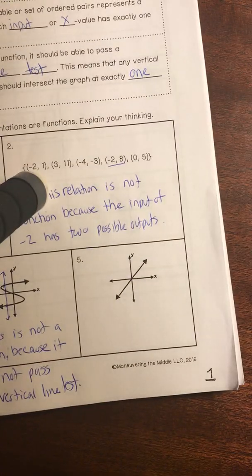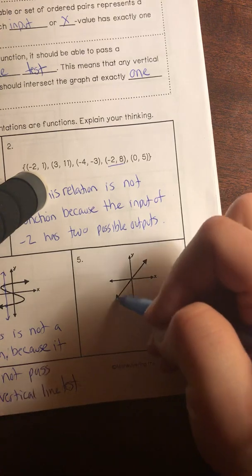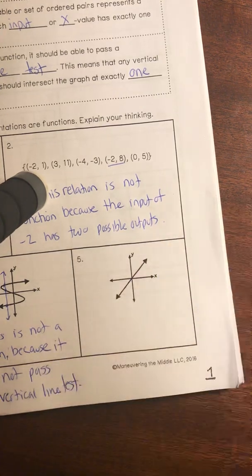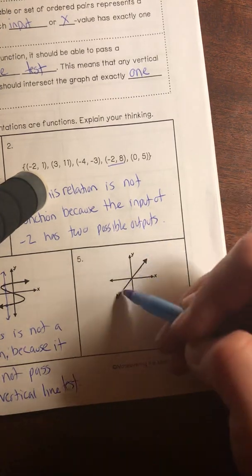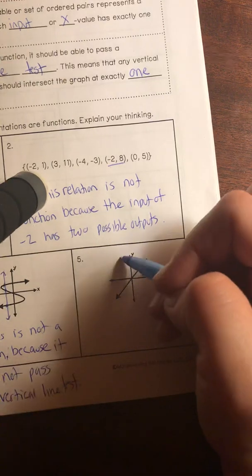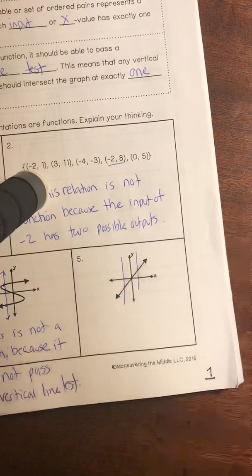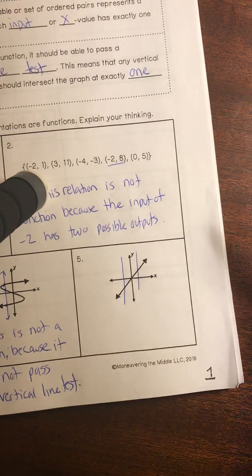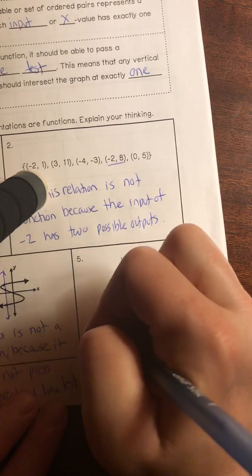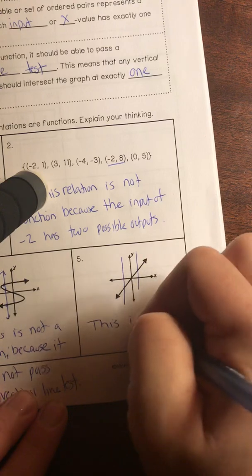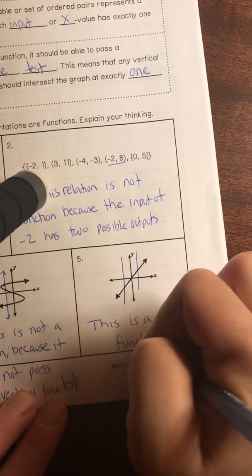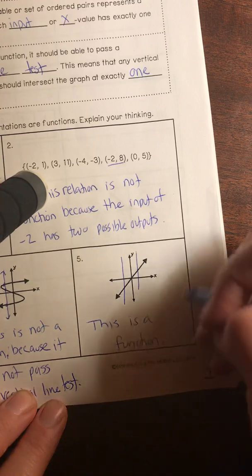Okay, next one. Does this pass the vertical line test? Just ignore these axes. I'm talking about this diagonal line right here. If you draw a vertical line here, it passes through it once. Vertical line here, it passes through it once. There's no way you can draw a vertical line and have it pass through this line more than once. You can only intersect 2 lines at one location, right? So this is a function. And then give it a little smiley face.